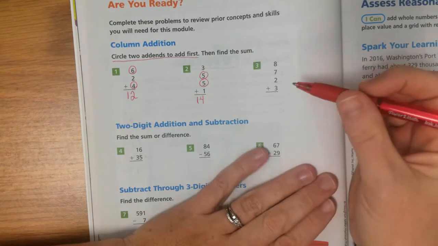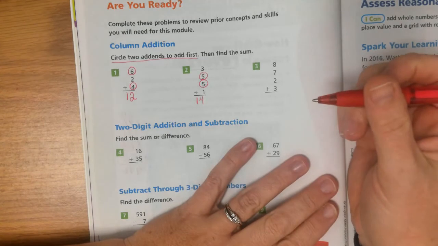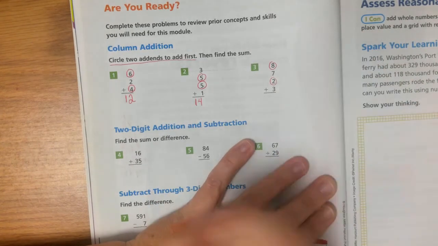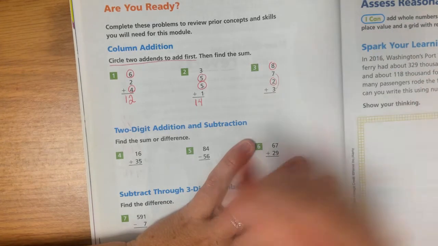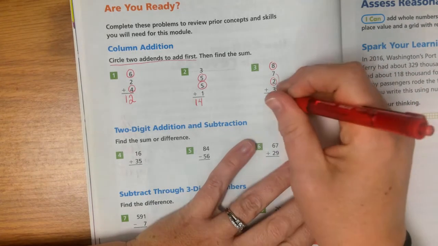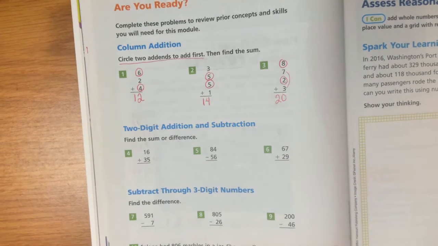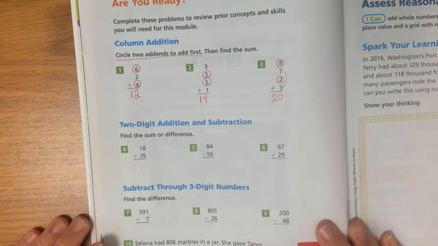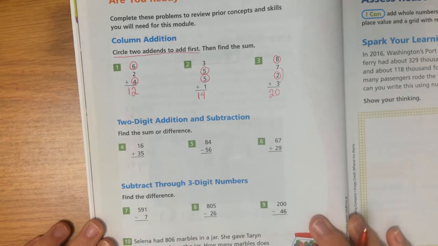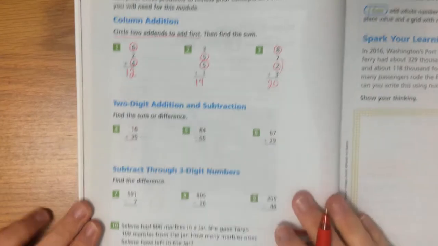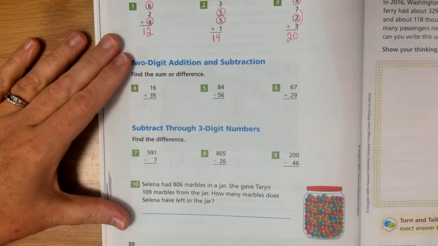Now looking at number 3, do I see any 10s? Actually, I see two groups of 10. I could do 8 and 2, which is 10, and then 7 and 3 are 10. So 10 plus 10 is 20. So that's the best way to be adding, looking for groups of 10. Looking for numbers that can add up to equal 10. And it makes the rest of your math easier.